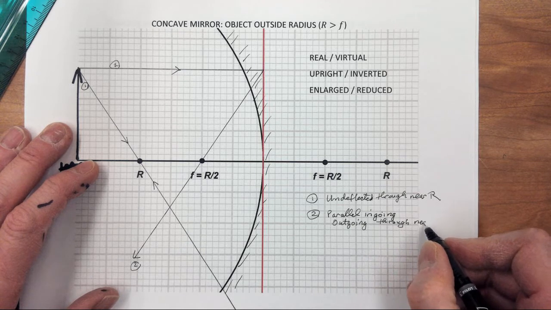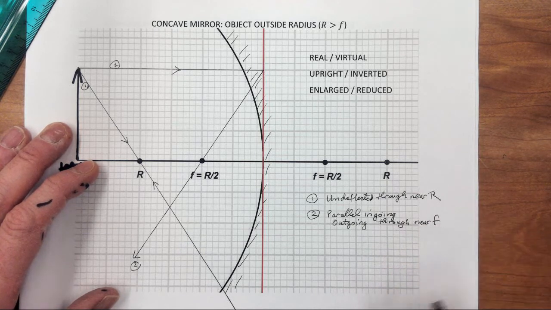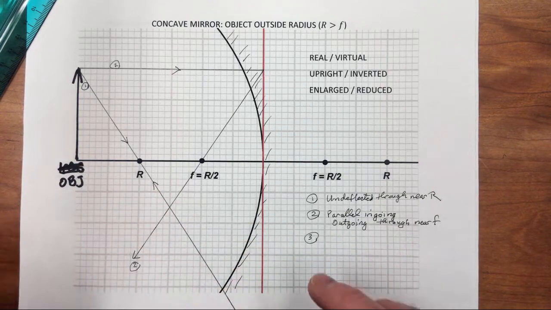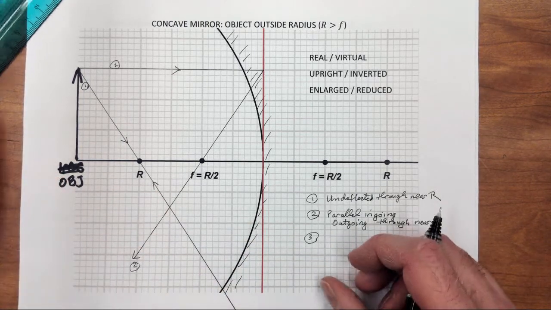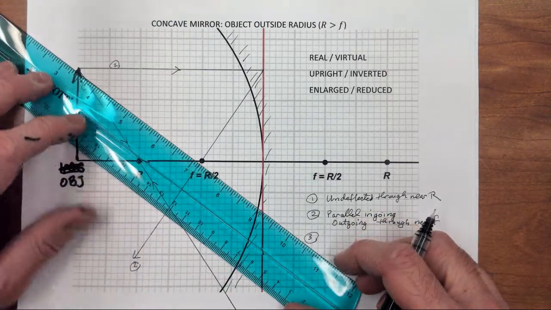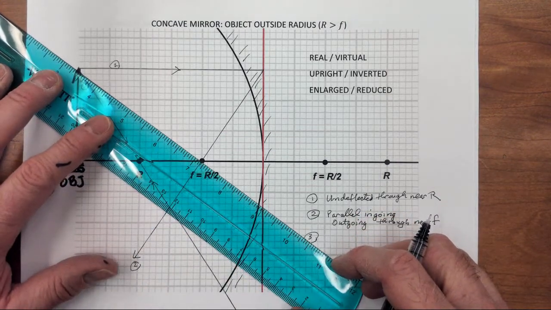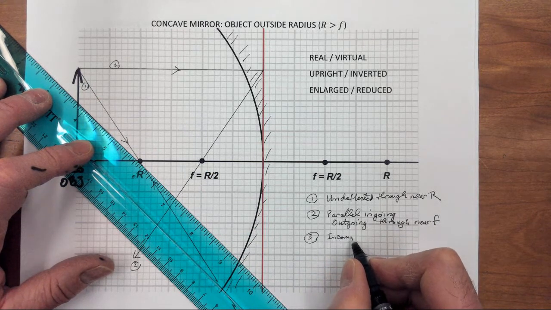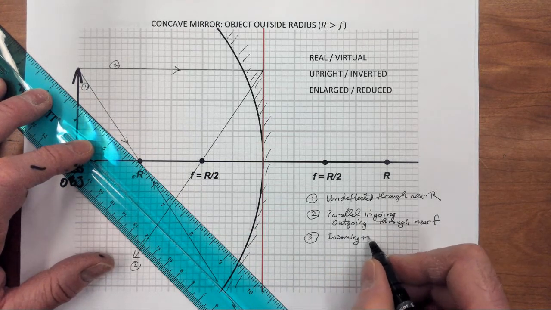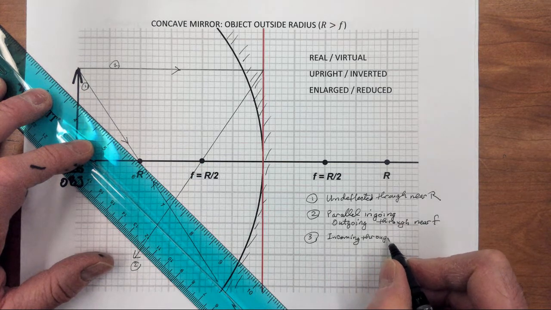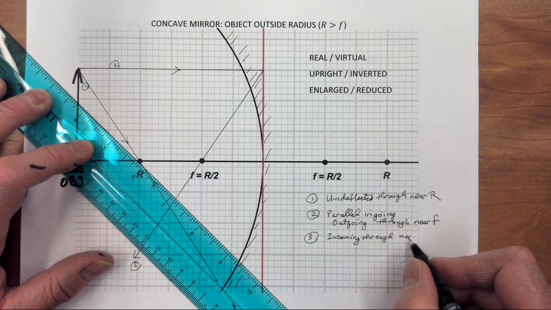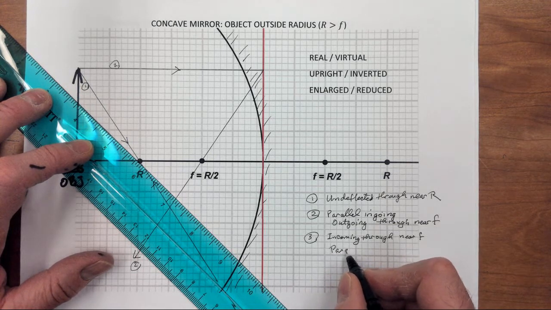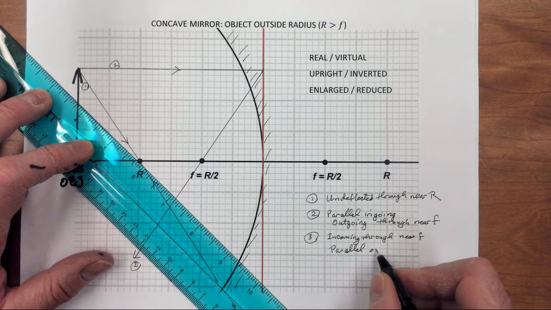And number 3 is going to be the other way around. It's going to be parallel outgoing, but going through a focal point on the way in. That should be this guy right here. So 3 is incoming through the near focal point, and it's going to be parallel outgoing.